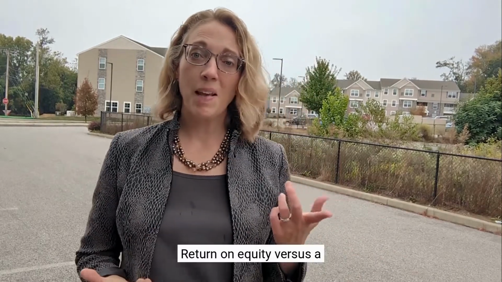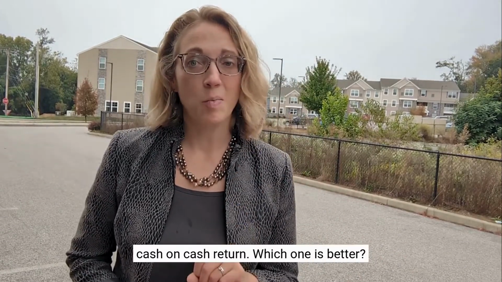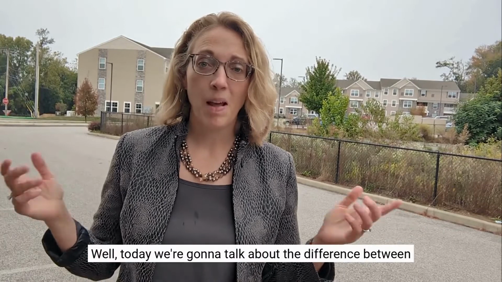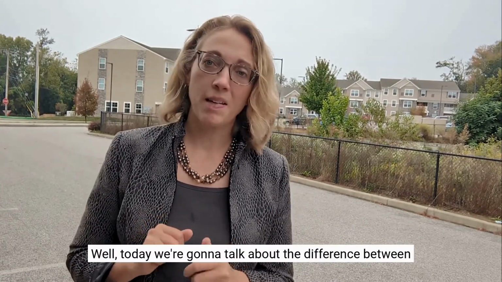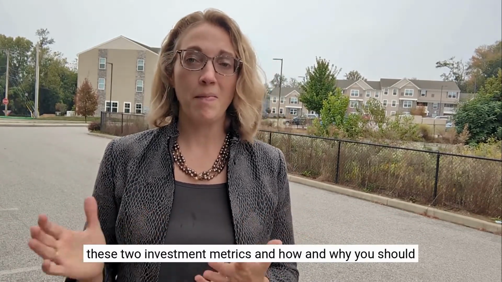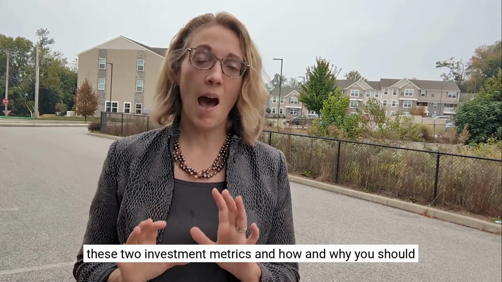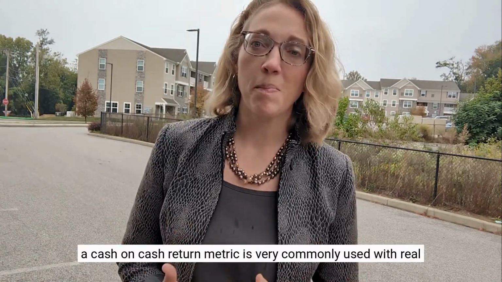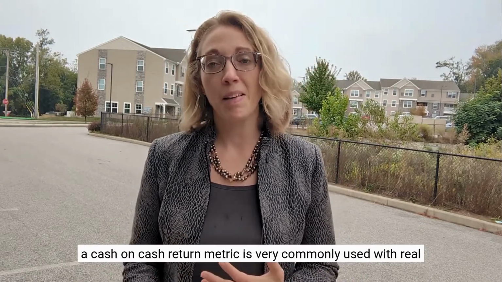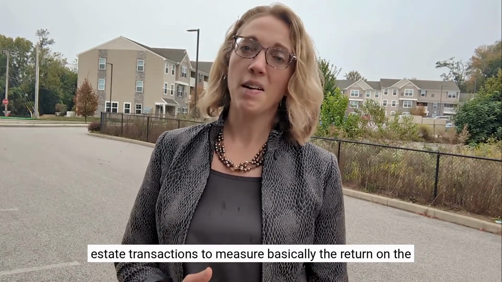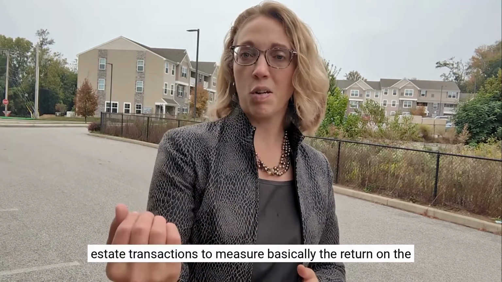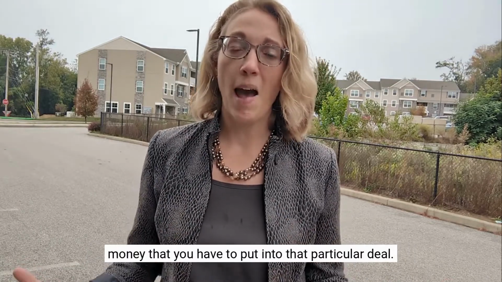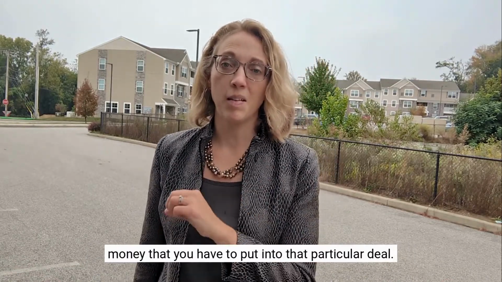Return on equity versus a cash on cash return. Which one is better? Well, today we're going to talk about the difference between these two investment metrics and how and why you should use each one of those. Cash on cash return is a metric very commonly used with real estate transactions to measure basically the return on the money that you have to put into that particular deal.